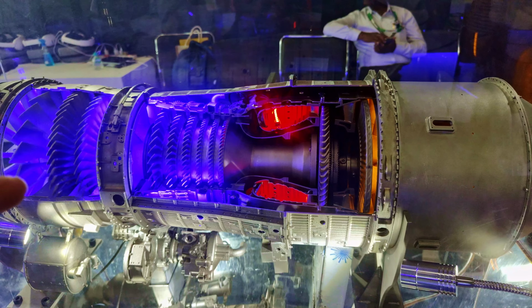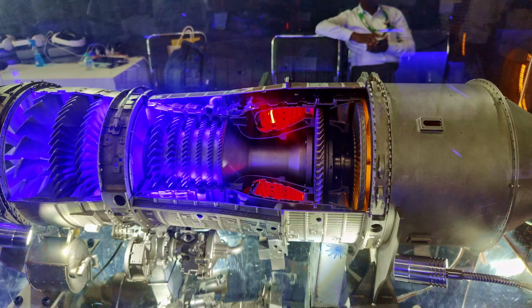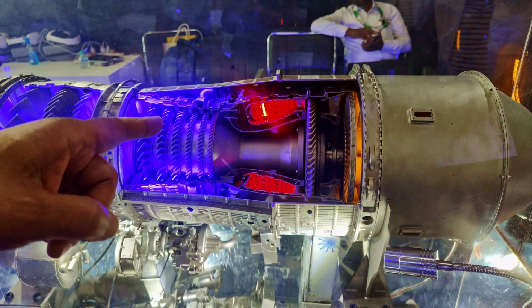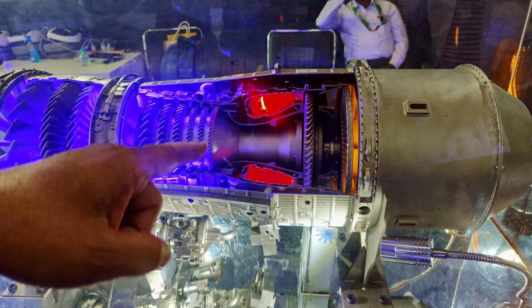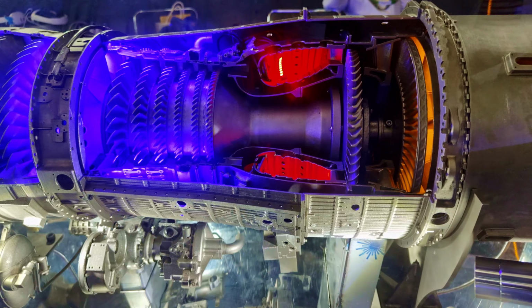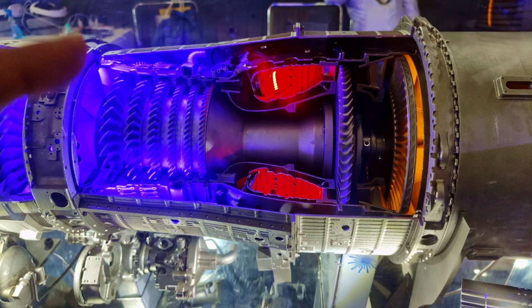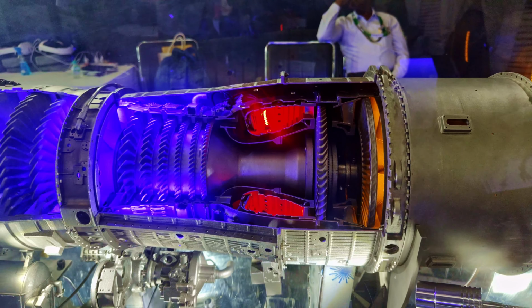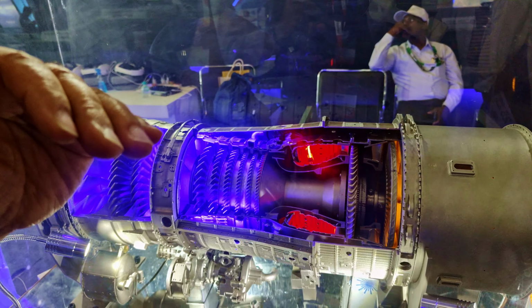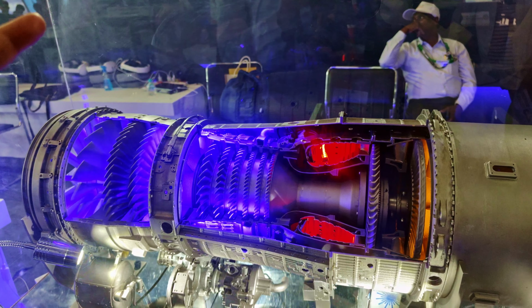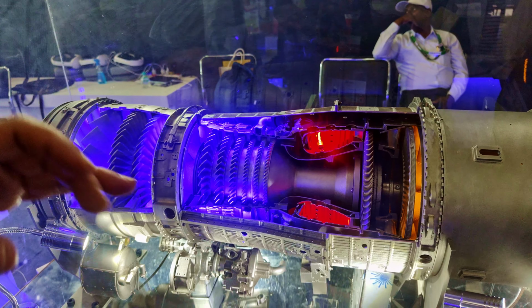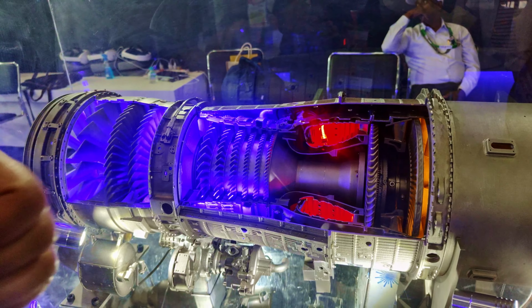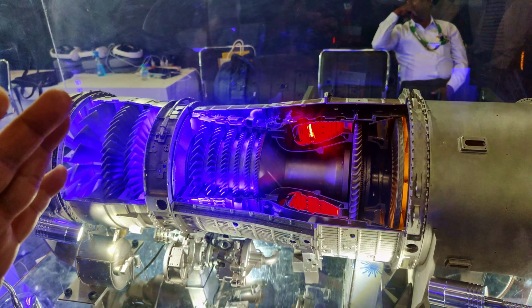The combustion is a continuous process. The air comes through the outer side, and then there are holes, and it comes inside. The red portion you are seeing is where the combustion takes place. Fuel is injected in a fine spray form, and since very high temperature is already there, once you ignite, it is a continuous process.